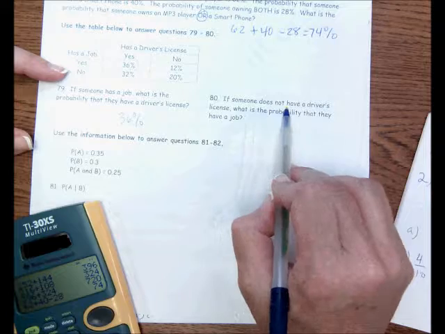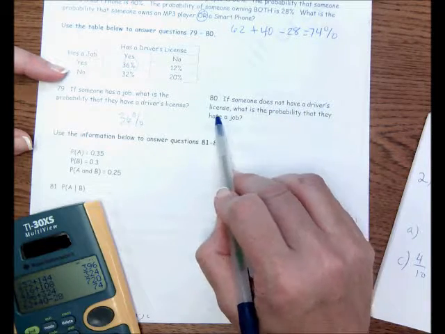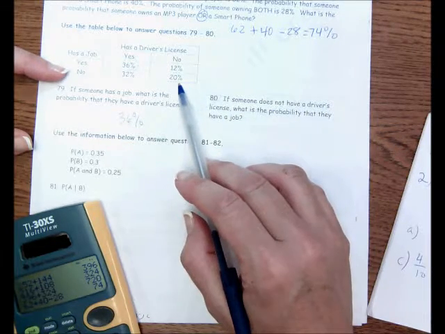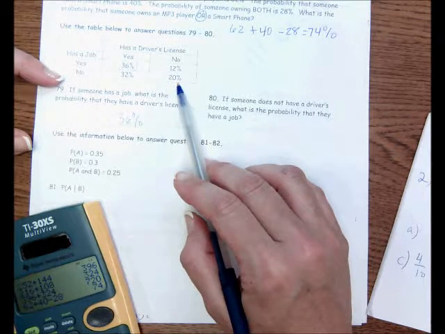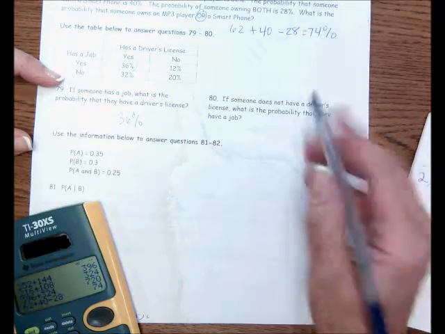If someone does not have a driver's license, what is the probability that they have a job? That they have a job. So that would be 12%.